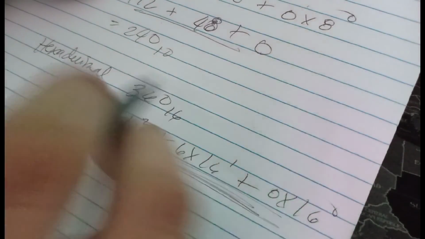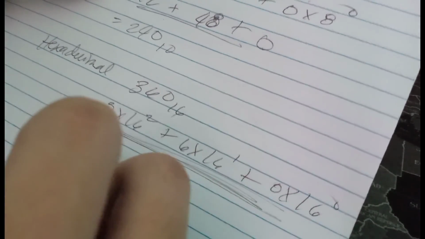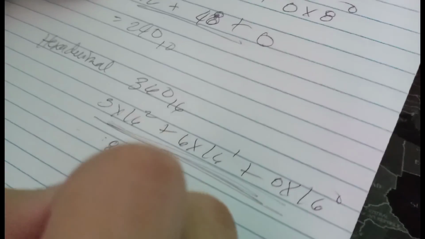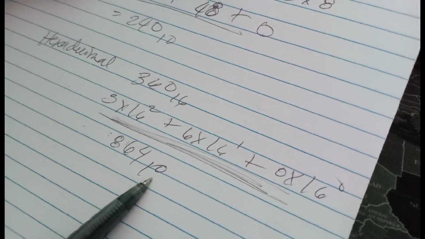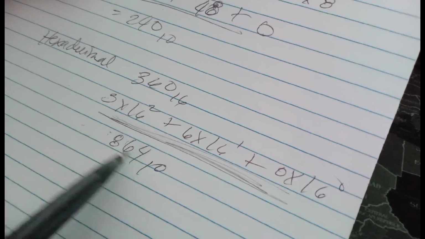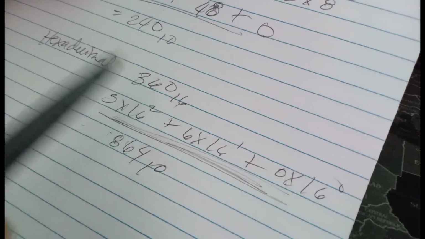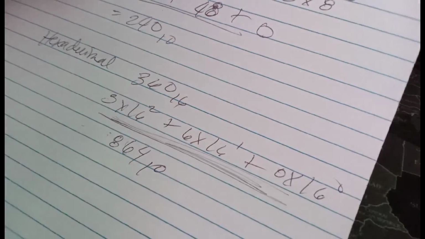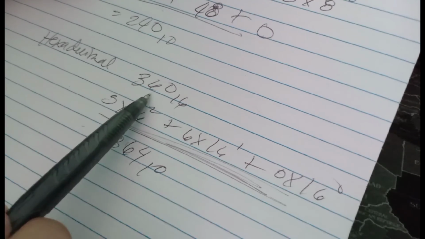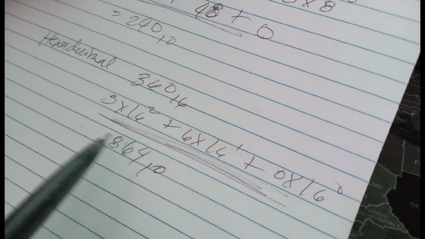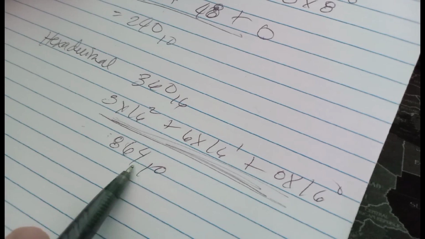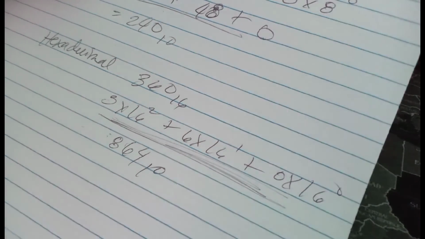When we compute this, let's make it quick, the answer is 864 sub 10, because the decimal equivalent of this hexadecimal number is 864 sub 10.